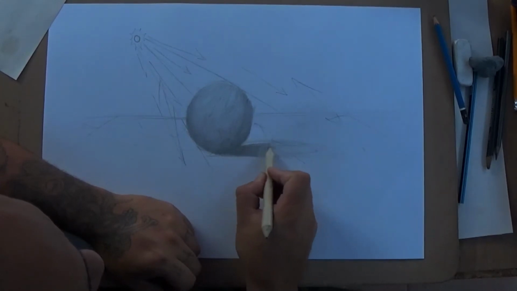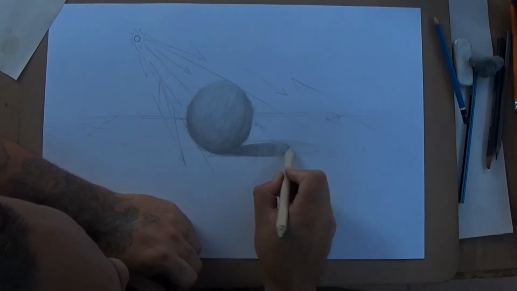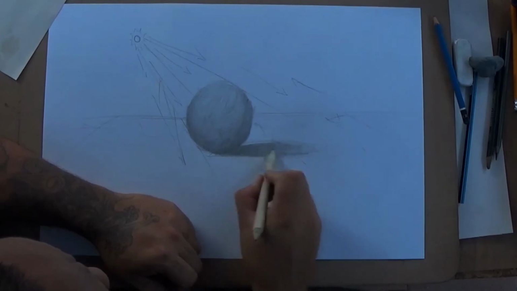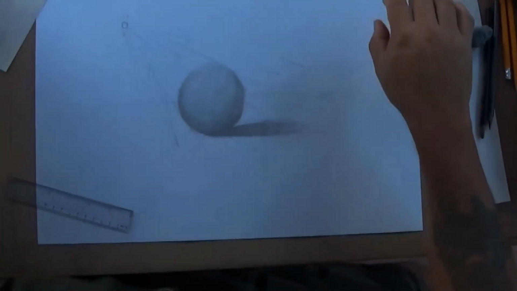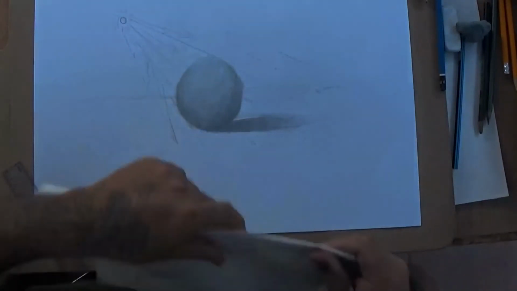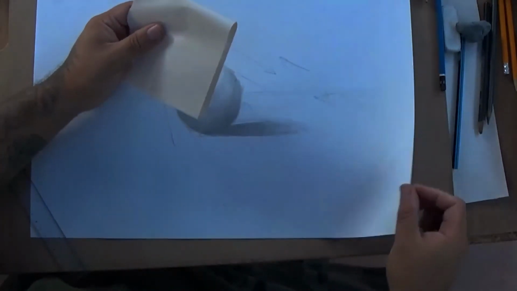Now, if you don't have a blender, I'm going to quickly show you right now. I'm not going to make a perfect one, but we're going to grab another piece of paper. Sometimes I use a sticker. Maybe this one.